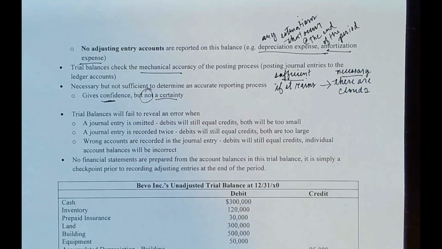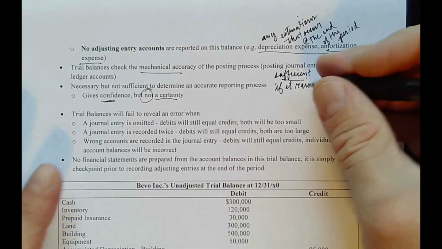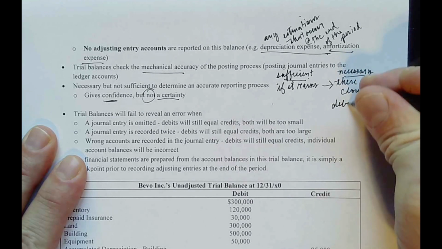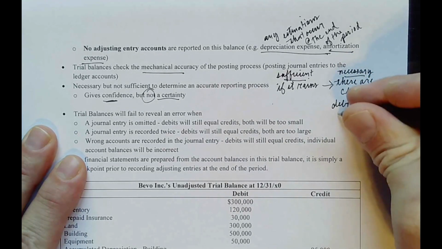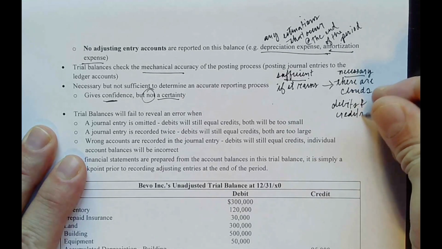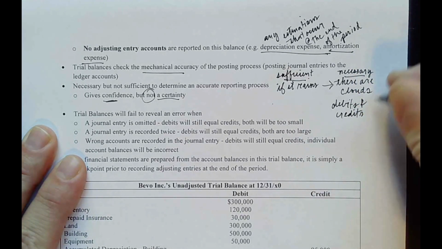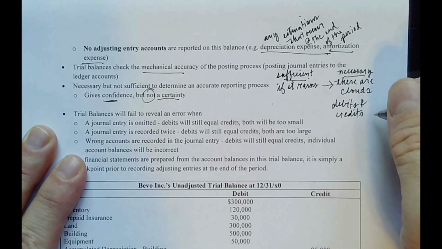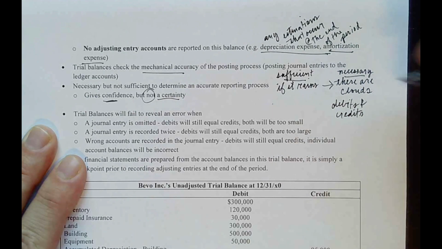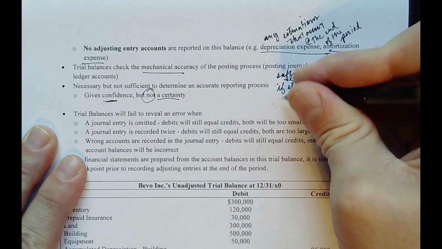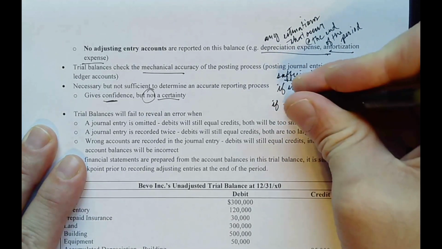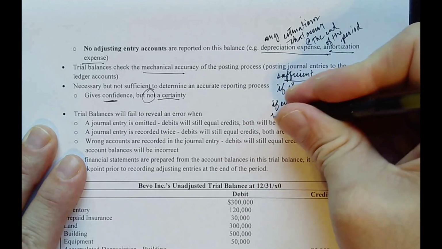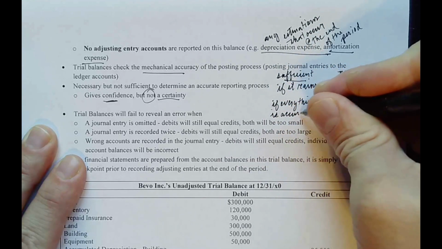The equivalence of debits and credits is a necessary condition for accuracy. However, we do not know just because debits and credits are equal that we will have an accurate trial balance. However, we do know that if everything is accurate, if we've done everything perfect, then we definitely know debits have to equal credits.